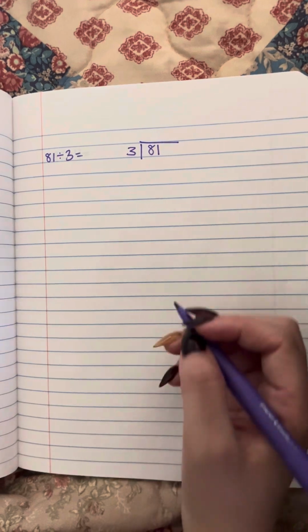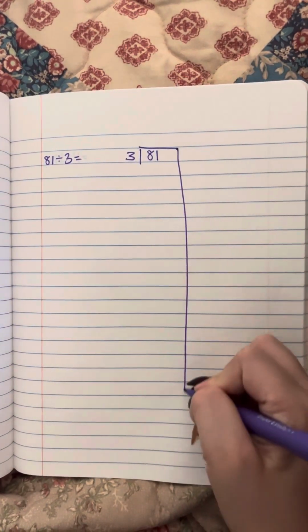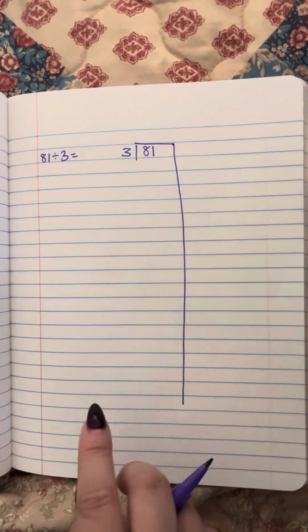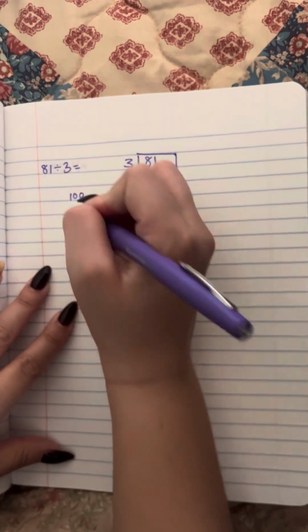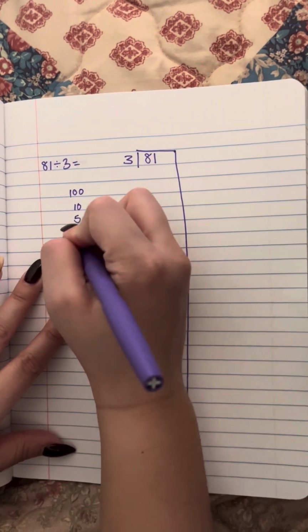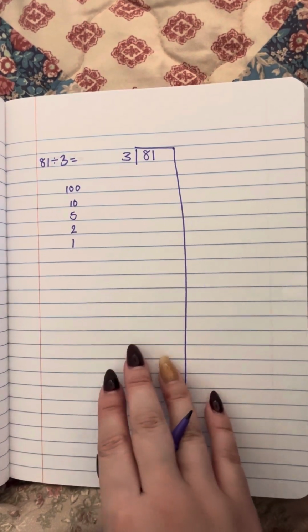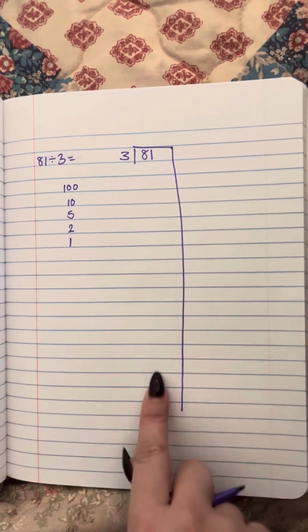This strategy is called the Big 7 because you're going to take the other side and draw a vertical line down so it looks like the big number 7. This strategy is easiest when you work with friendly numbers to multiply with, like 100, 10, 5, 2, and 1. What I'm going to do is repeated subtraction, so subtracting 3, 3, 3, 3, 3, 3, 3.